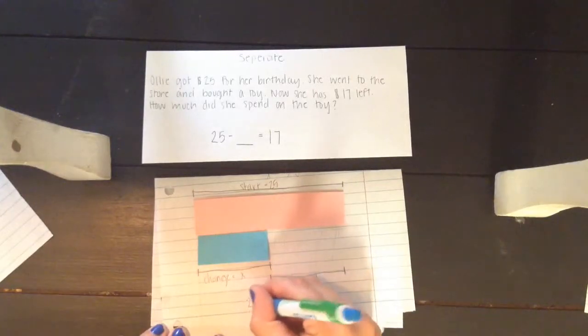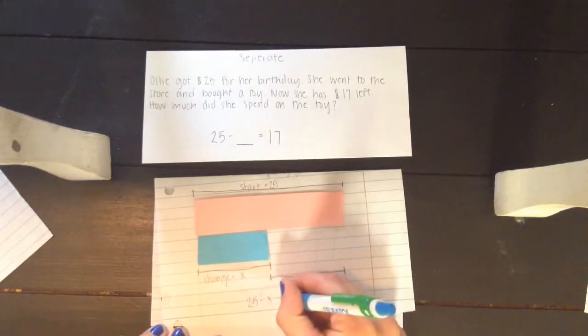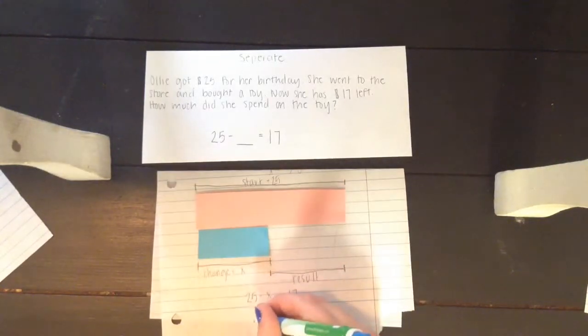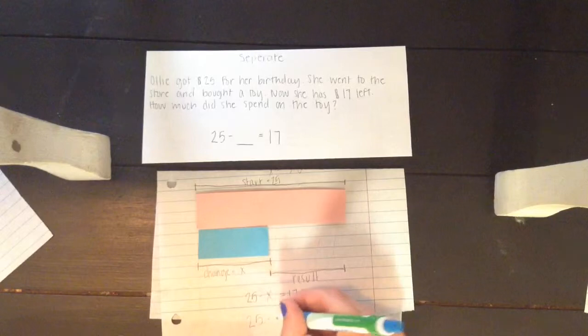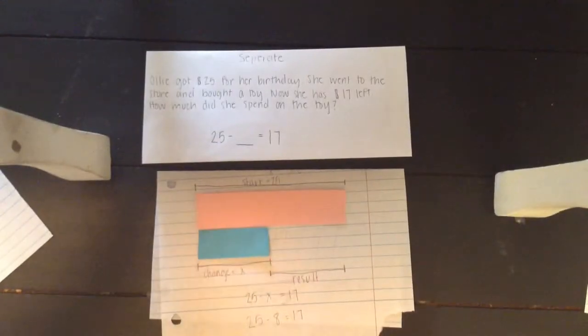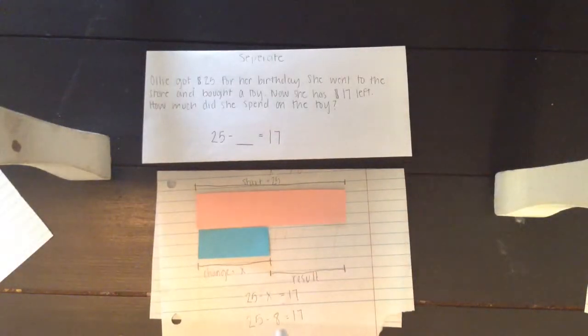So 25 minus what number equals 17? 25 minus 8 equals 17. So 8 is our unknown value, or our change, and that is how you find subtraction and addition algebra problems using the linear model.